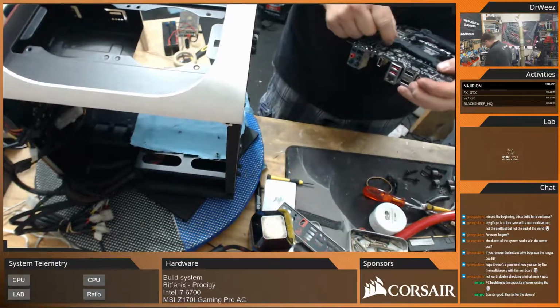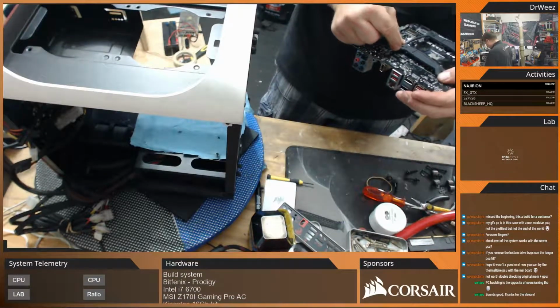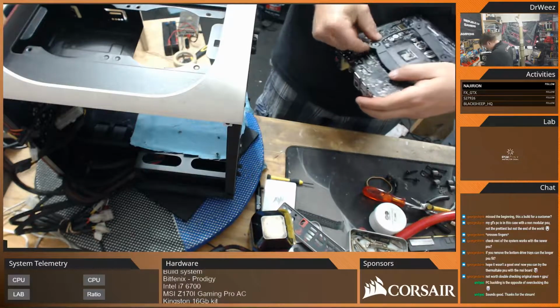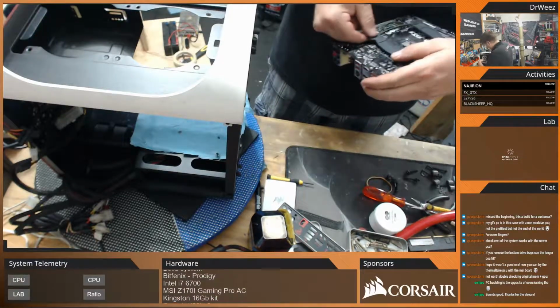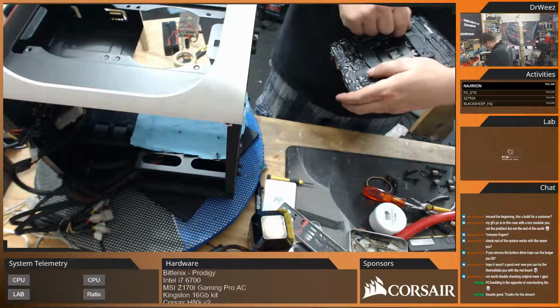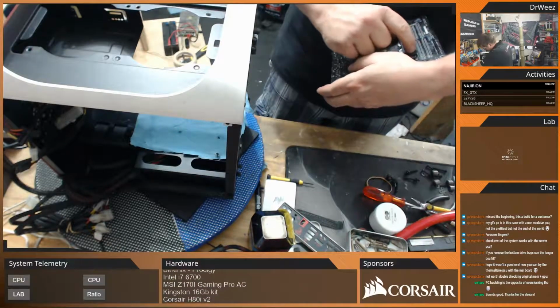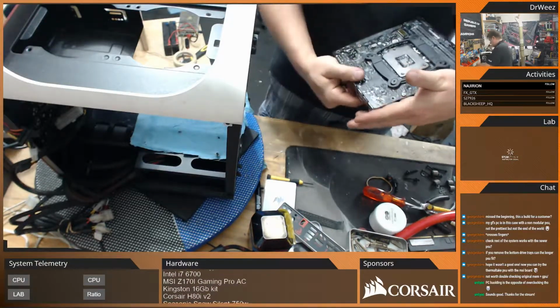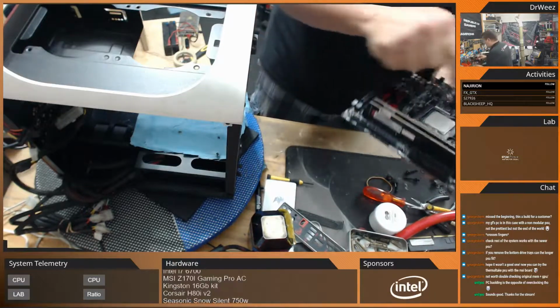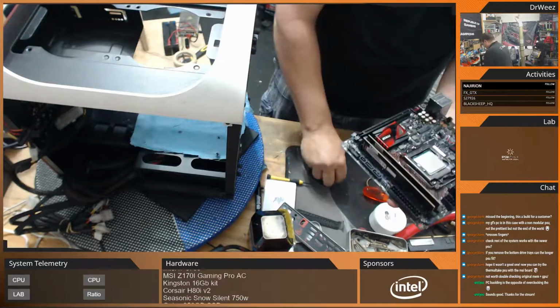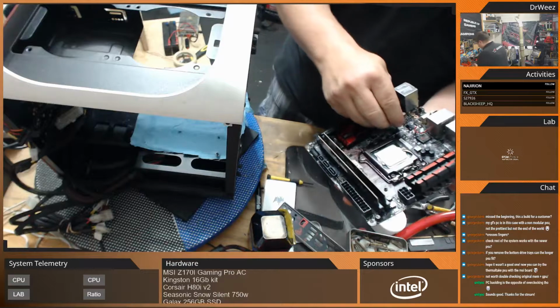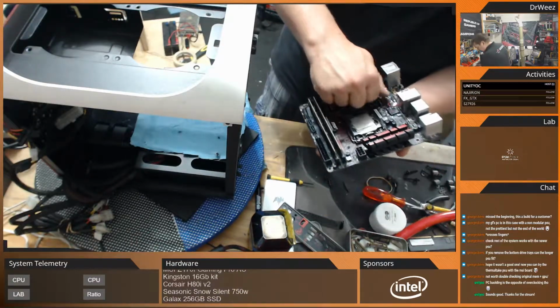Really, you've got to just be careful not to scratch the motherboard when doing this process, because you can quite easily scratch some tracks. Right, so just a little bit of manipulation. We've got our four points. You just take your screw and then bang it in.